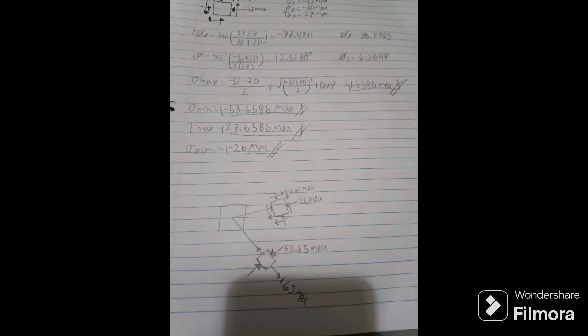In this problem, we first calculate two theta P. We do the formula, and as a result, we get minus 77.9052 degrees. Then we divide that result by 2, so we get the average angle that is minus 38.95726 degrees.